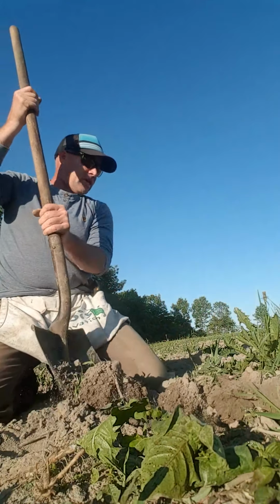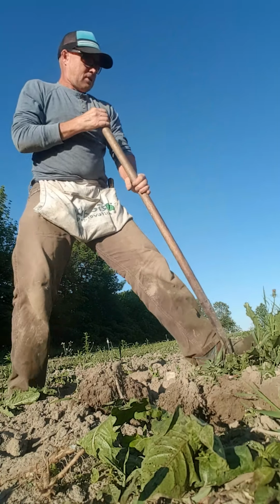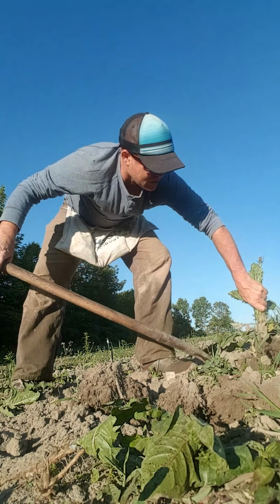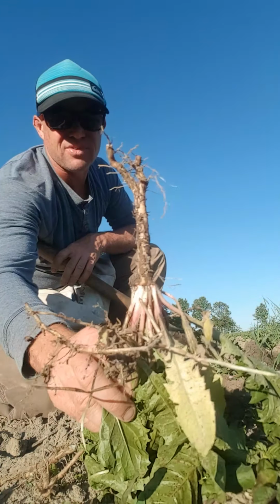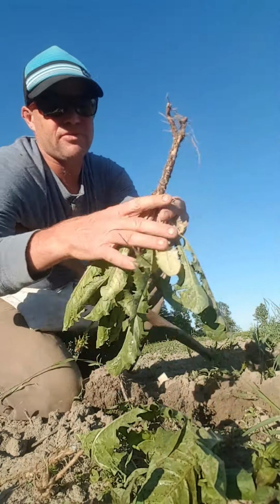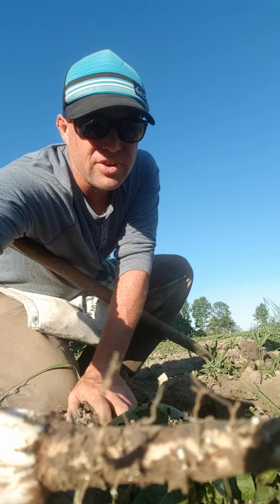So yeah, dandelion roots can go quite deep. That's why I dig the shovel in really deep to get them out. So there's another one, okay? Whoops, with some other stuff attached to it. And you can see where I've pulled it out.